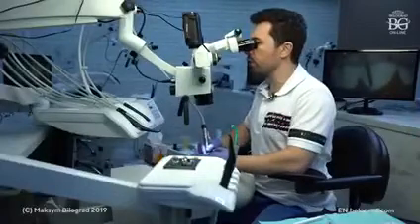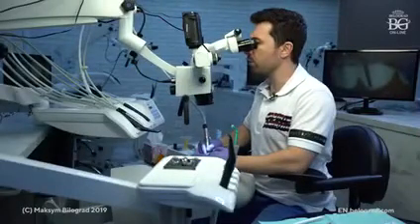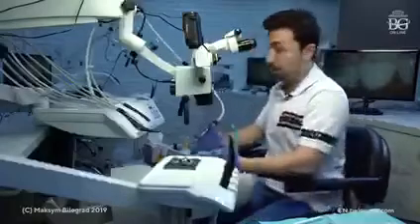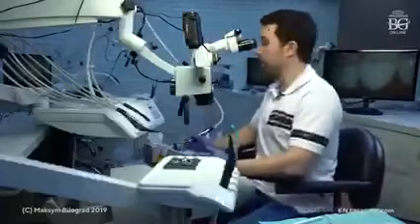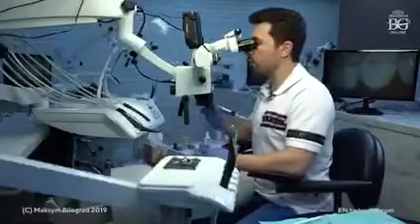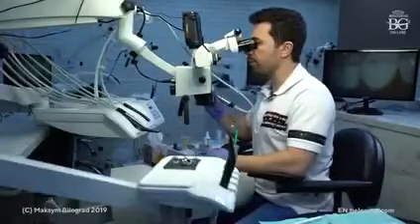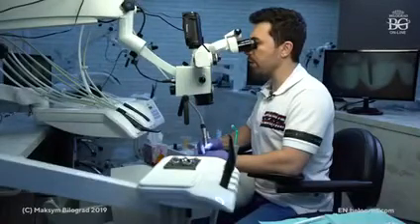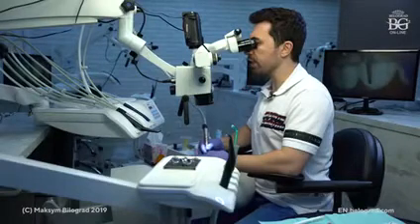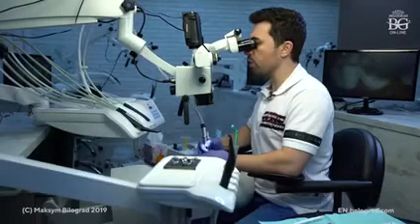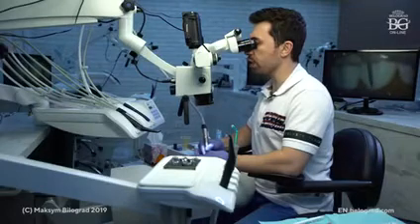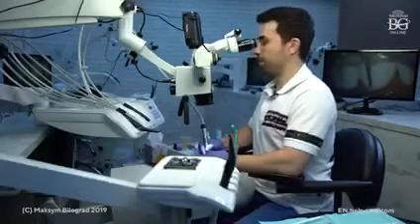Okay, I will just move my finish line a little bit more down, but still I will keep it supragingival just for this educational purpose, for you to be able to see what actually I'm doing.